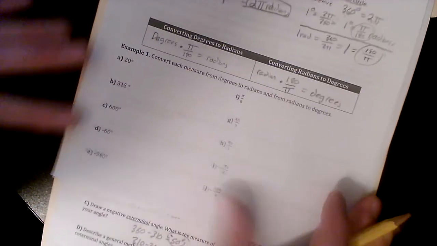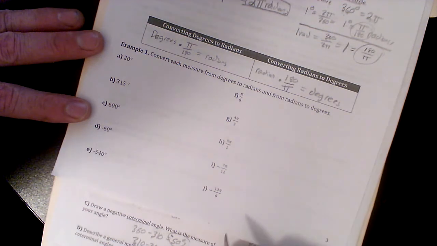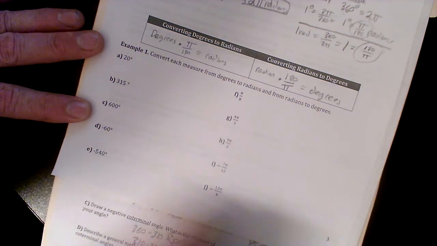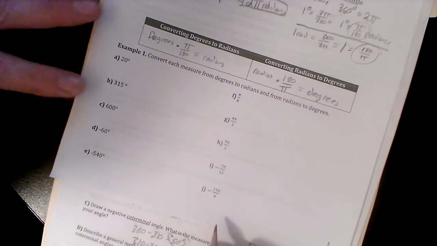All right? I'm going to do the left side. I'm going to leave, well, you know what? I'm going to do the top 6. So 3 here and 3 here. I want you to do these down here. Without me, you don't need me.